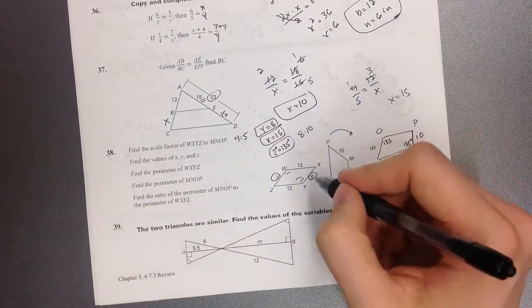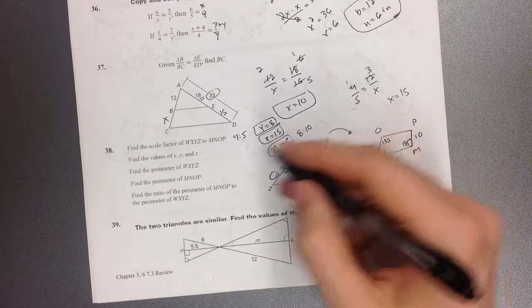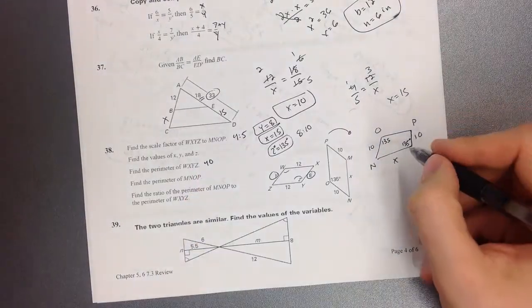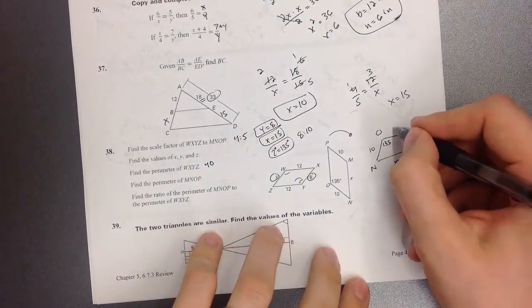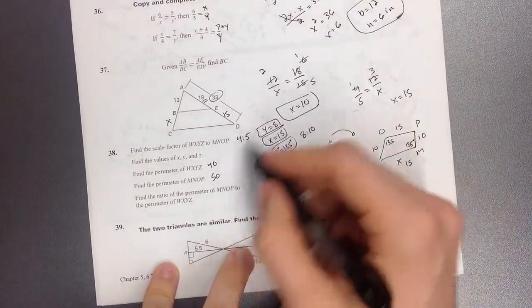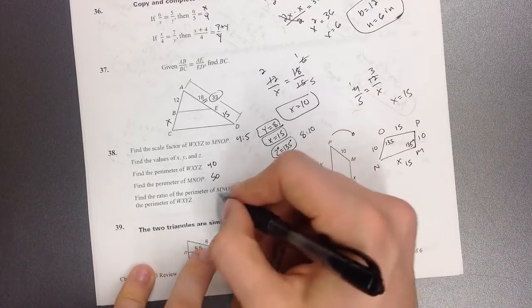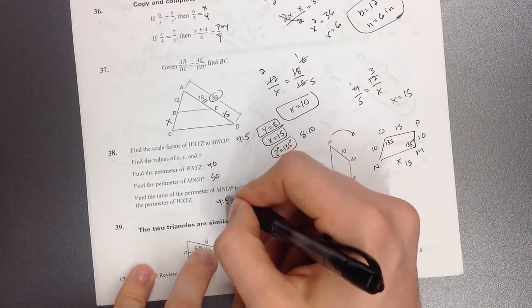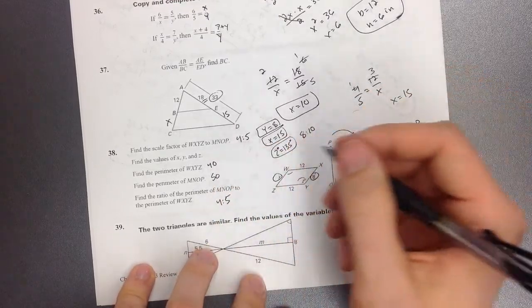Find the perimeter. You've got 20 plus 20, so 40. Find the perimeter over here. We found this to be 15. I've got 25, 25, so 50. You'll notice that it still holds that ratio. Find the ratio of the perimeters. It's still 4 to 5. We can reduce 40 to 20, 4 to 5.